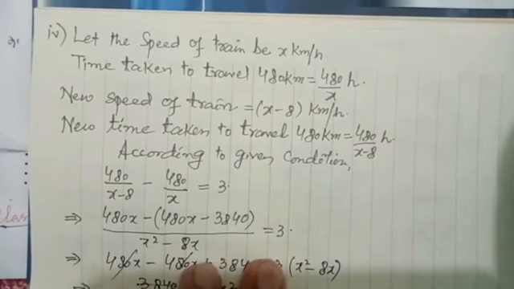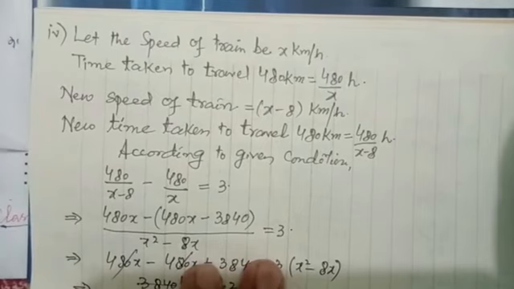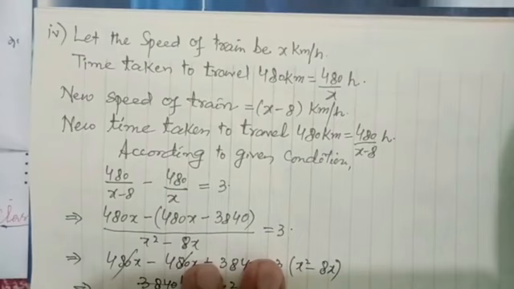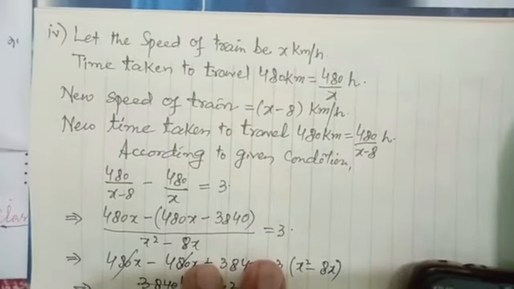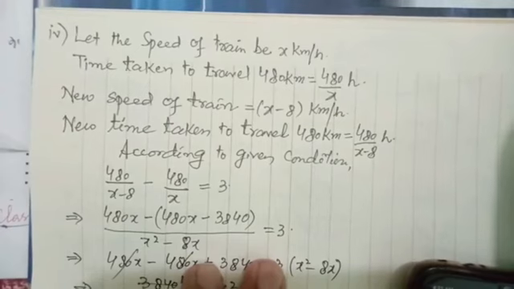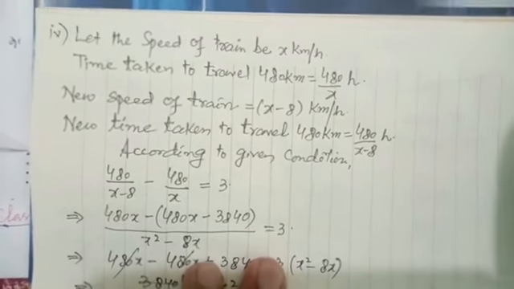Now we will solve the fourth part of the same exercise. This is the last question of the exercise. A train travels a distance of 480 km at a uniform speed. If the speed had been 8 km per hour less, then it would have taken 3 hours more to cover the same distance. We need to find the speed of the train.